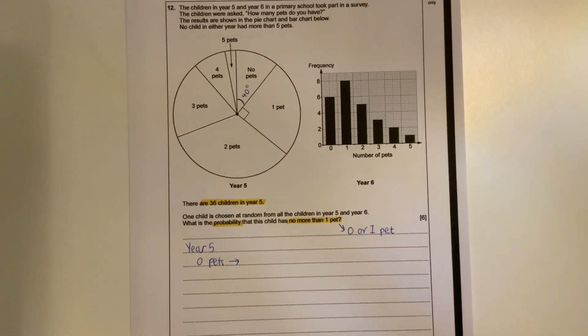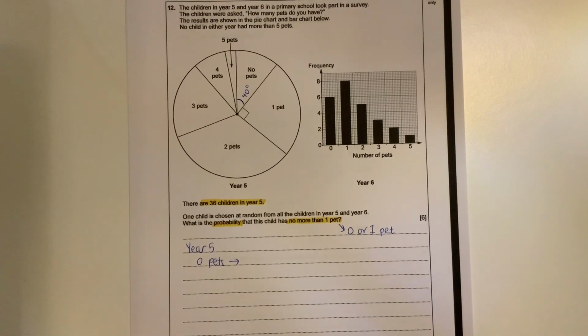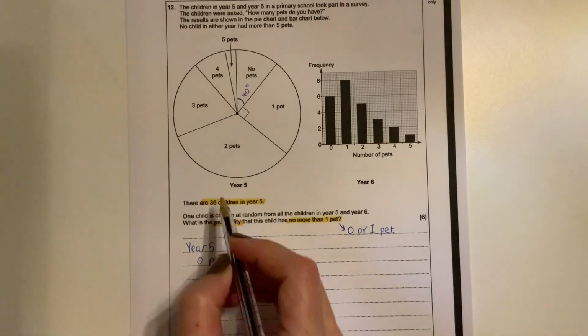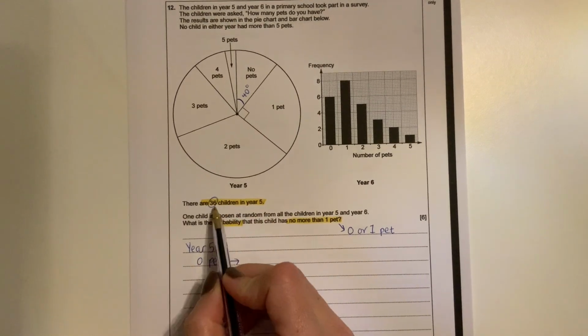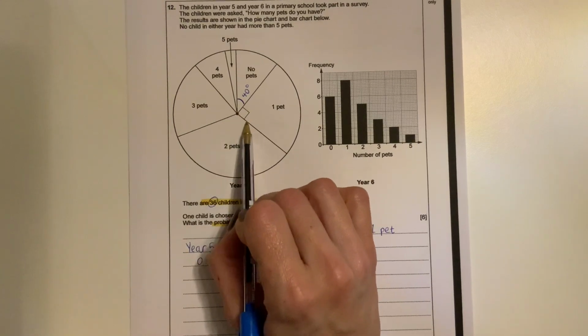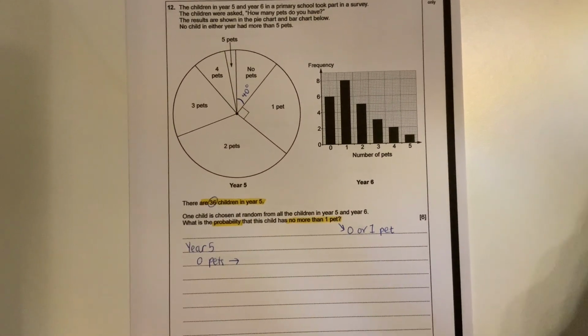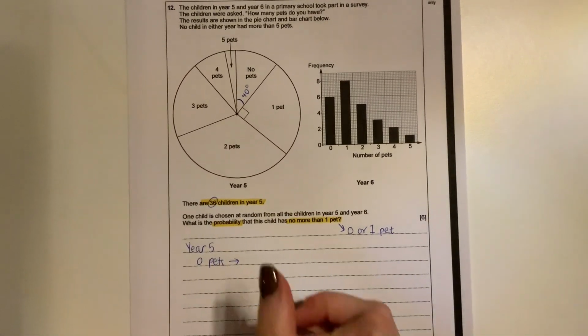We've got 2 options here. There is an easier way to do this. And what it is, making this link that if there are 36 children in year 5, and we know that there are 360 degrees of the pie chart, that means that every child is worth 10 degrees.